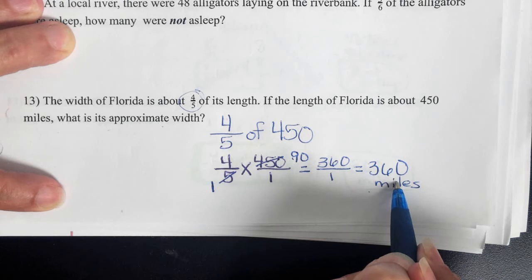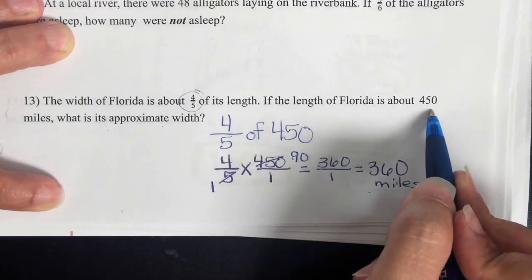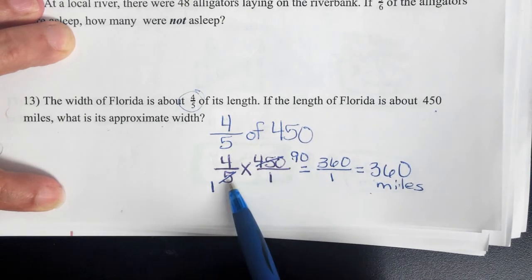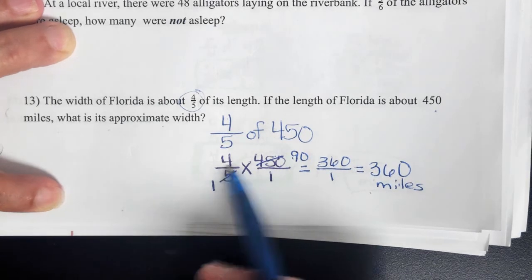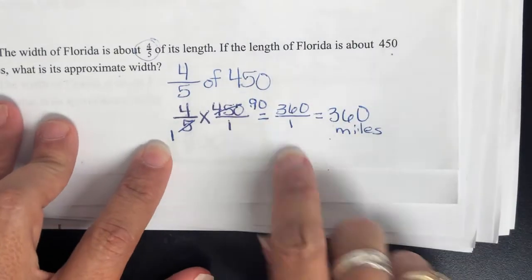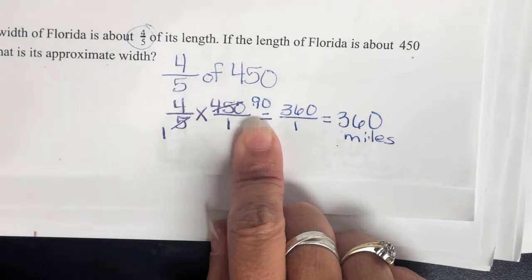360 is a chunk of 450. 90 is that top number, but you got to still multiply it times the 4. 90 is, like you're simplifying right there, is 90. But you still got to multiply times 4.